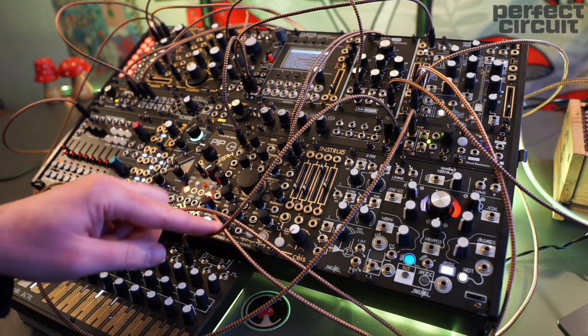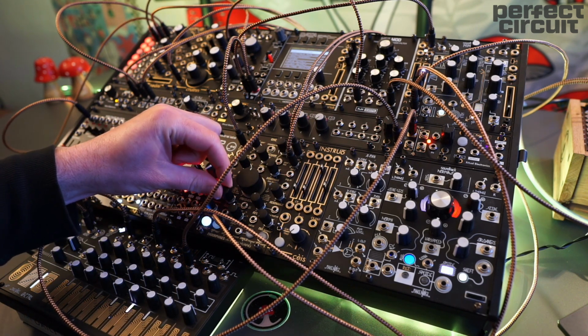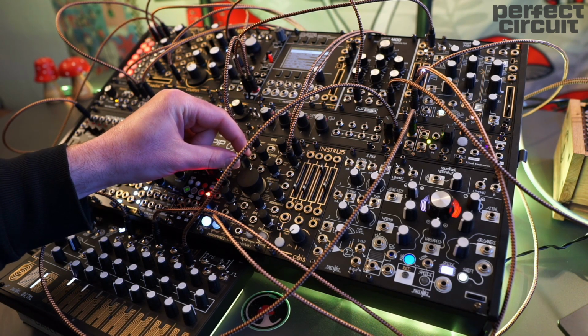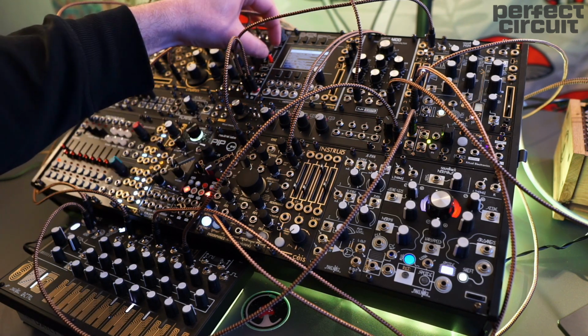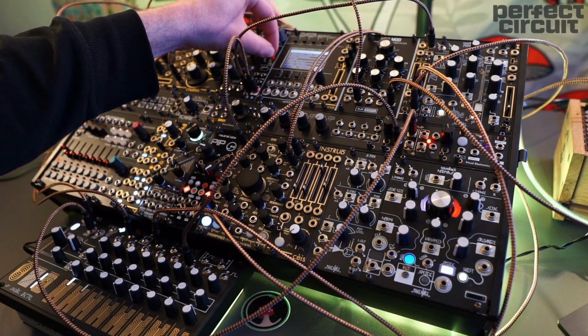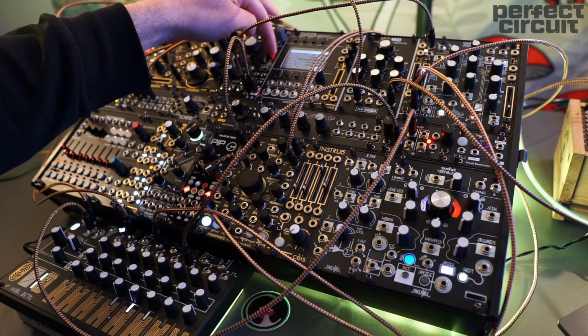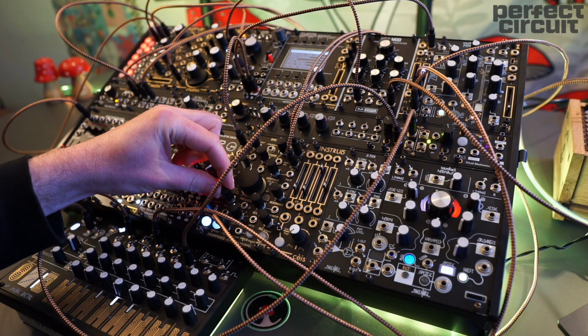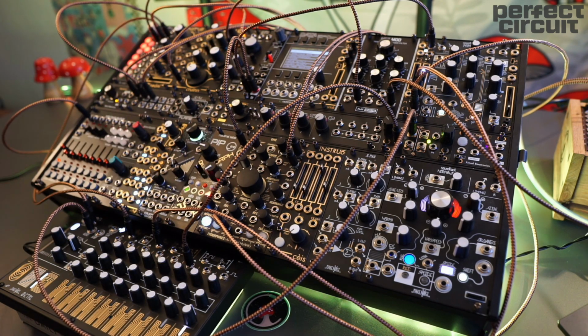Right, if I add some delay here on the Ghost module, can add some distortion, play with the wave folding. Right, so you can see the variation we get. Sometimes we get an 8-step sequence, sometimes a 5-step sequence.